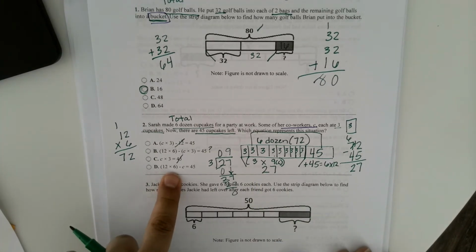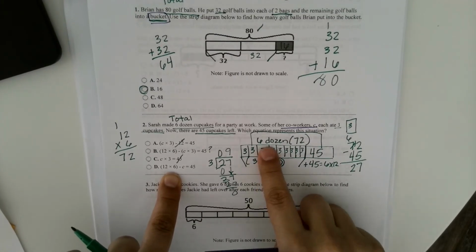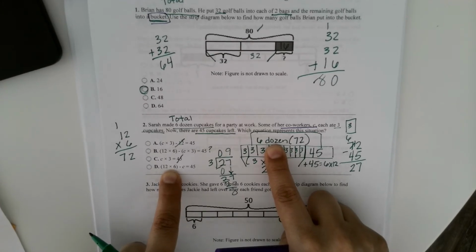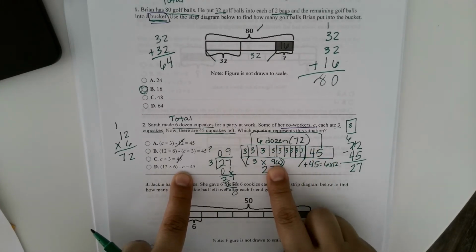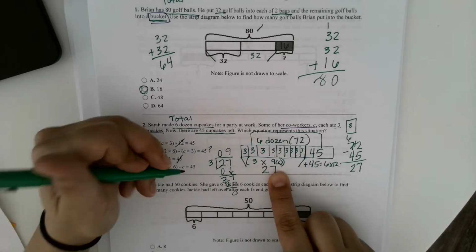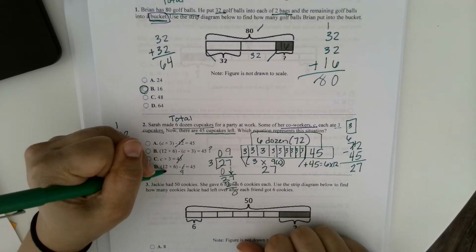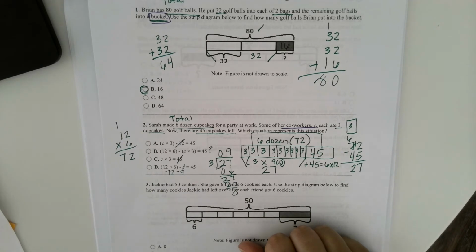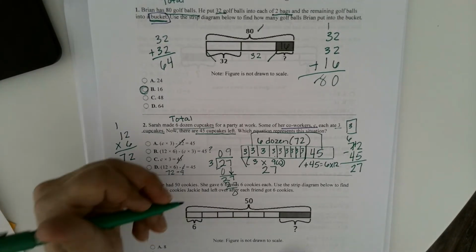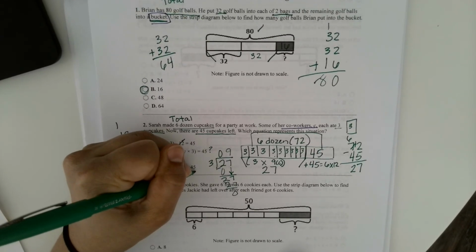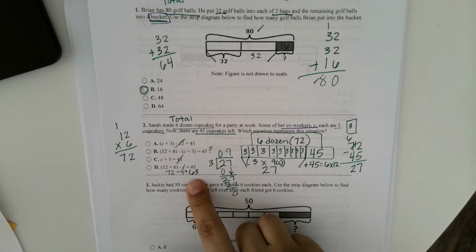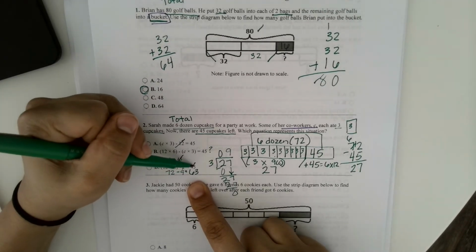And finally, 12 times 6. Yeah, we had to do that to figure out how many cupcakes were made, minus C. Well, we know that C equals 9, and 12 times 6 was 72. If I did 72 minus 9, I would get 63. So, nope, that's not right.